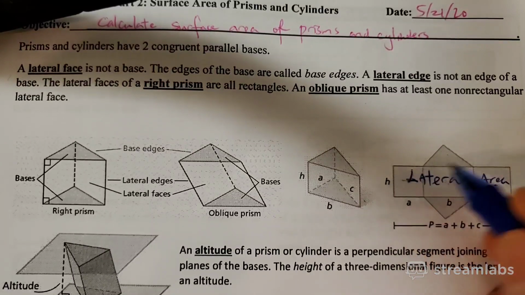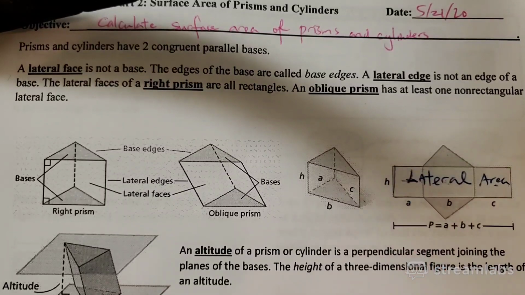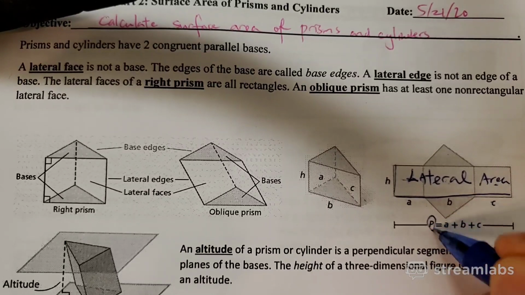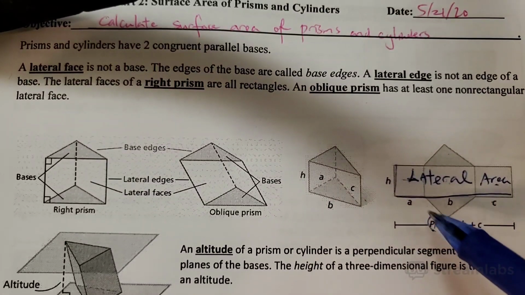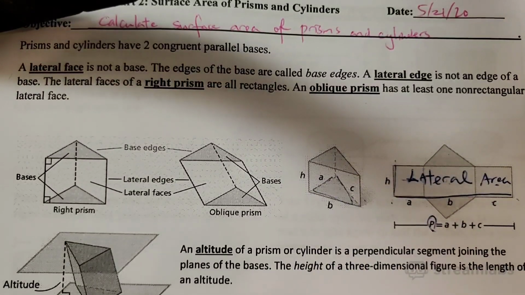So your area of a rectangle is what? Isn't that base times height? Now this base is actually a plus b plus c, which is the perimeter, right? So in other words, your lateral area should equal perimeter times height. Perimeter meaning perimeter of the base. Okay, so far so good?